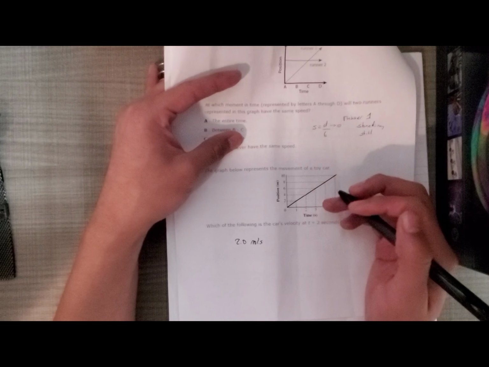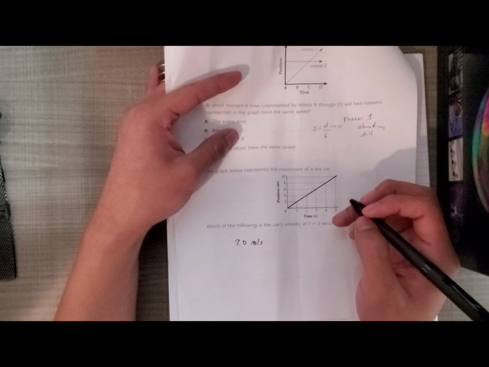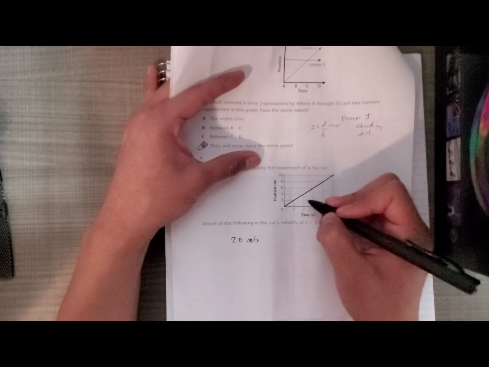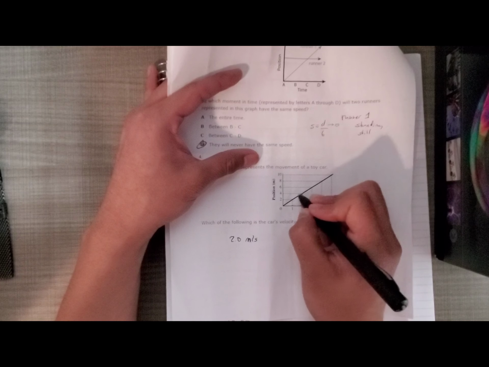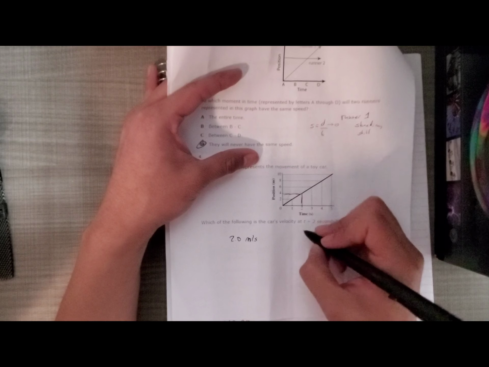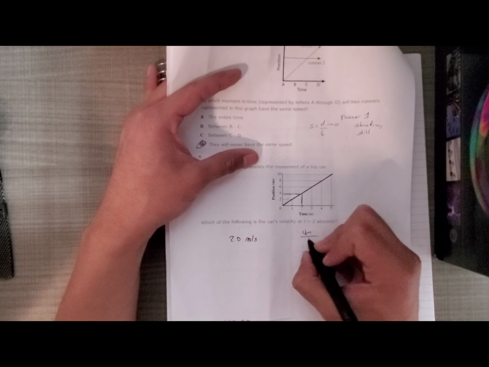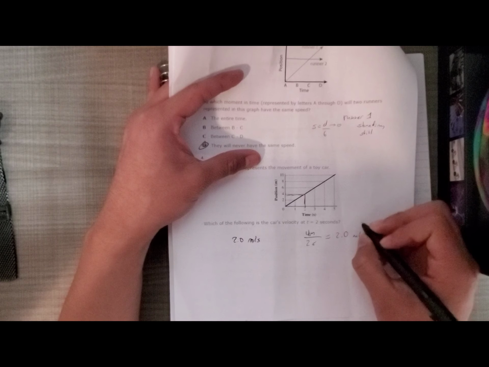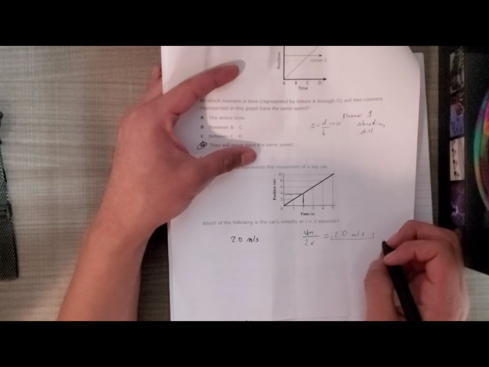For question number 4, the graph below represents the movement of a toy car. Which of the following is the car's velocity at t equals 2? Over here, we also have a position of 4. Therefore, 4 meters over 2 seconds equals 2.0 meters per second. That is our velocity.